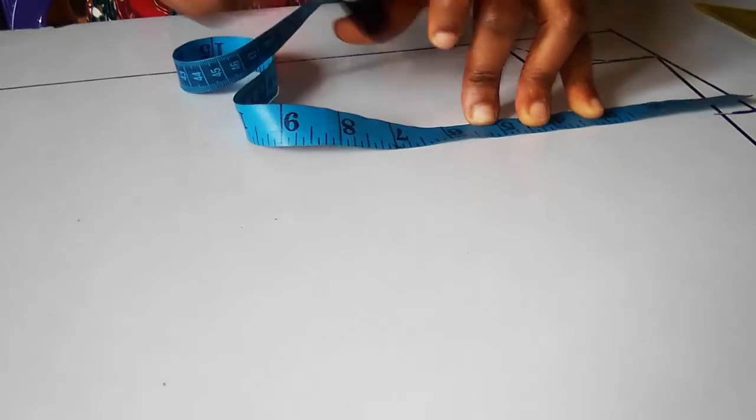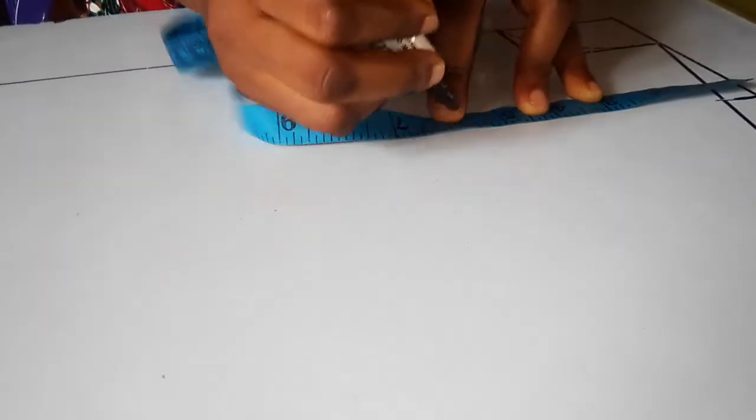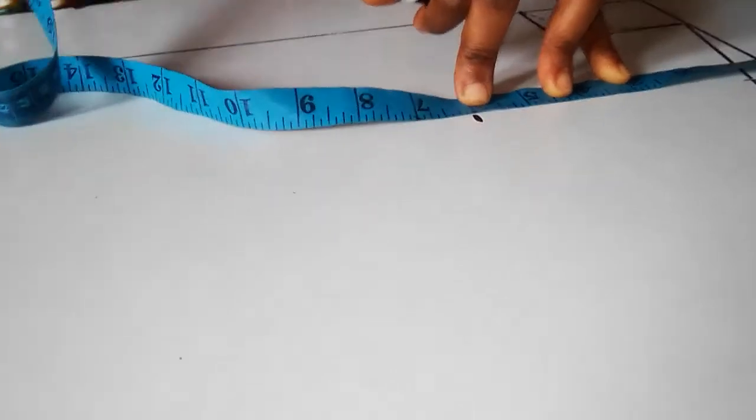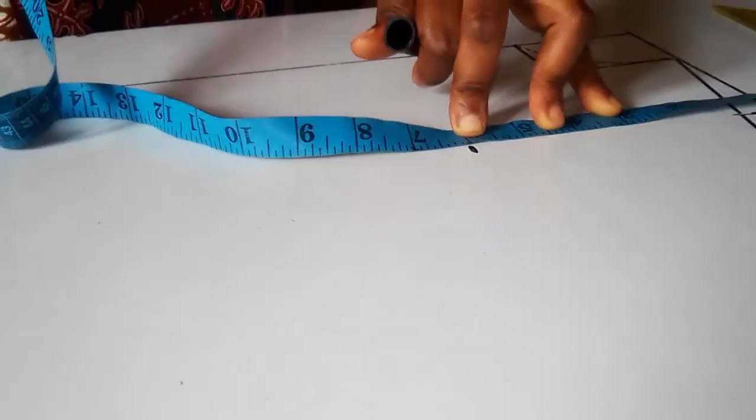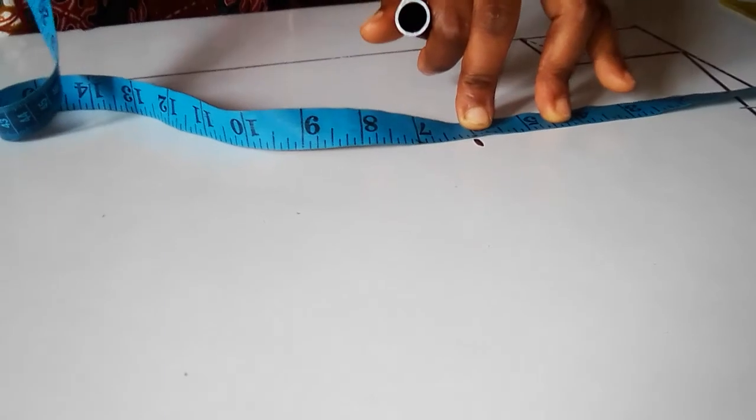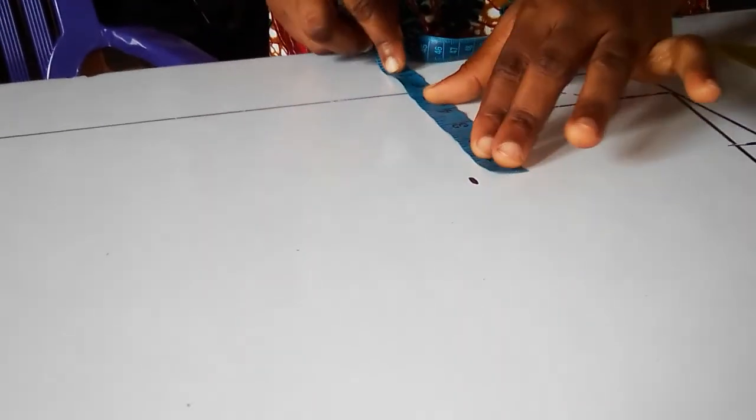Now, the armhole, I forgot to add an armhole. For us to get a very beautiful armhole, you make it 6 inches. I'll be using 6 inches. Then I'll extend this measurement, the back measurement. I'll mark the same measurement here.